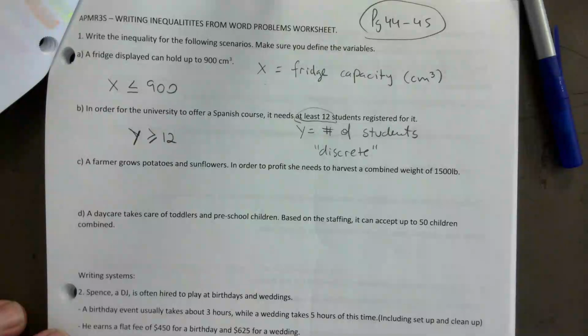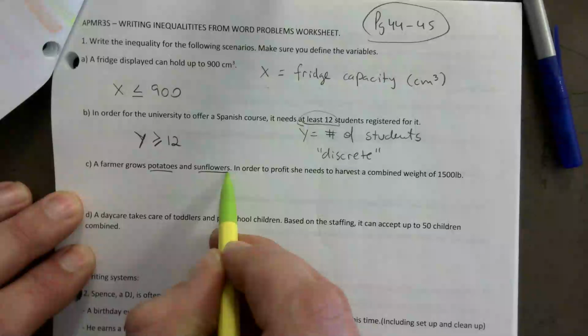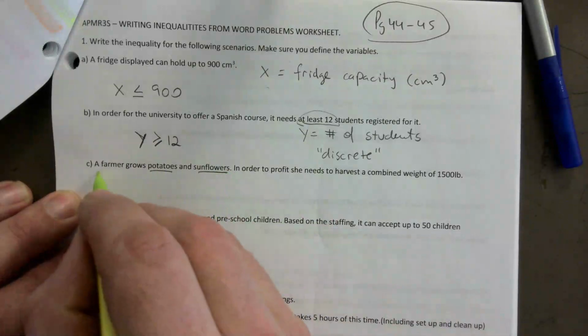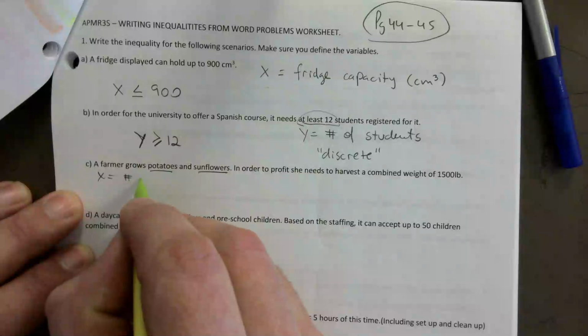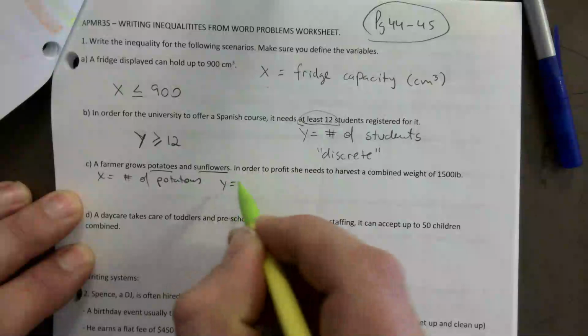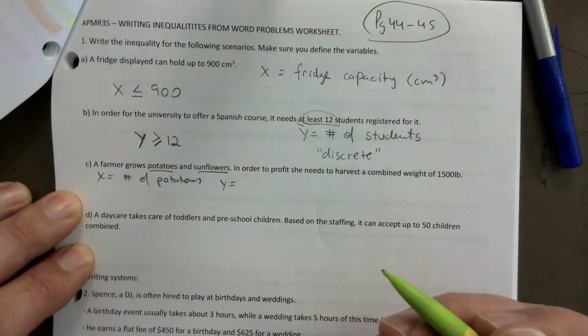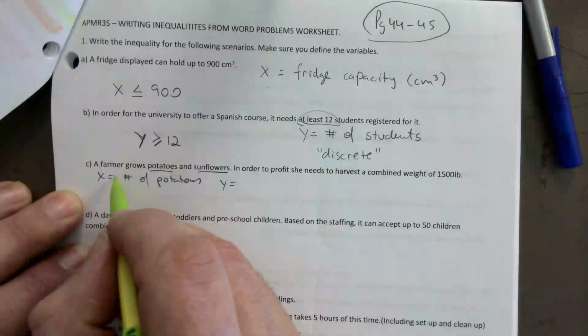So thanks for trying, guys. That's all I can ask. So in this case, you have potatoes and sunflowers. So yeah, you got to let x be the number of potatoes, and y would be, oh no, sorry. It's just the weight. Weight, sorry.